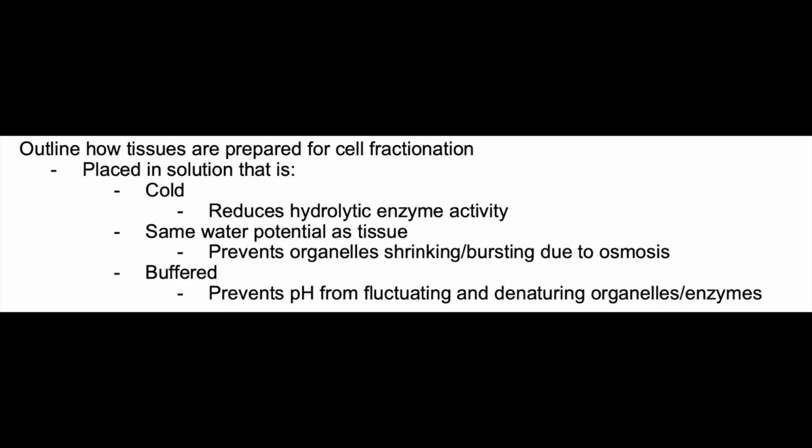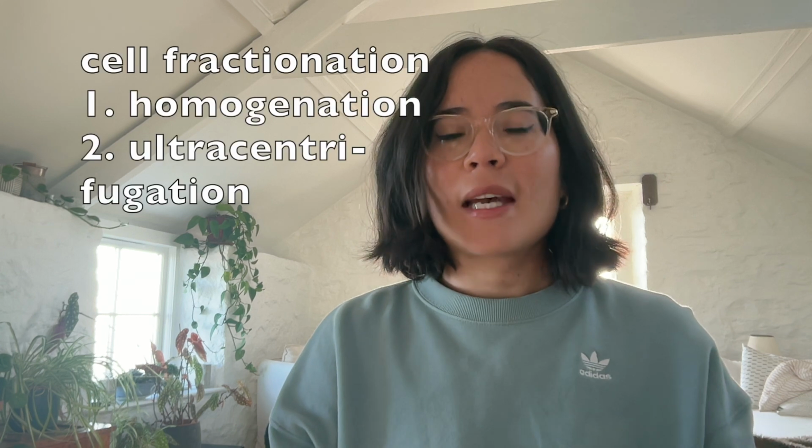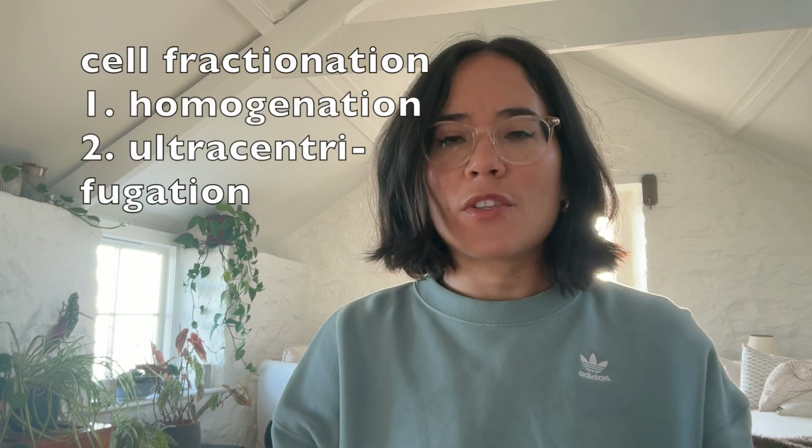There are two stages of cell fractionation. The first stage is homogenation. The second stage is ultracentrifugation. That's a hard word to say. So how does homogenation work?